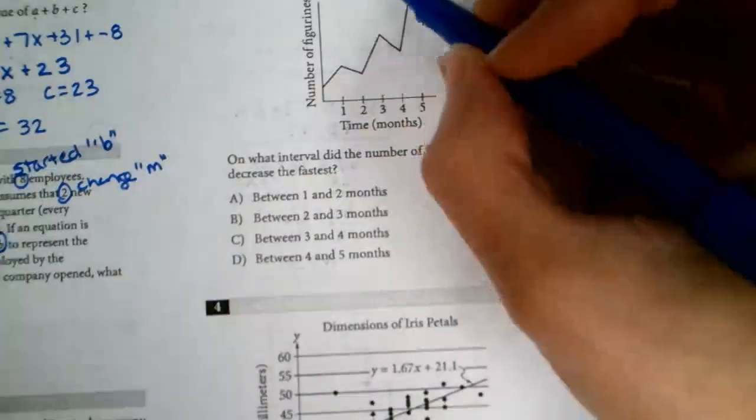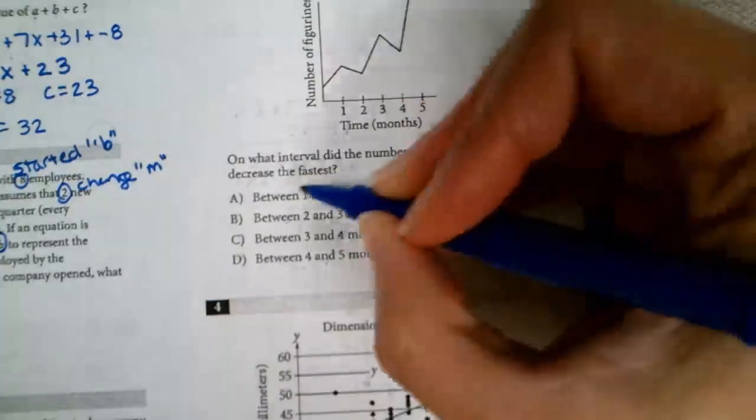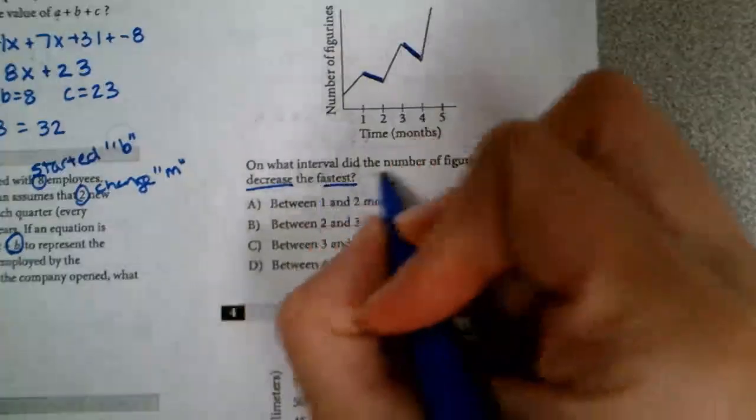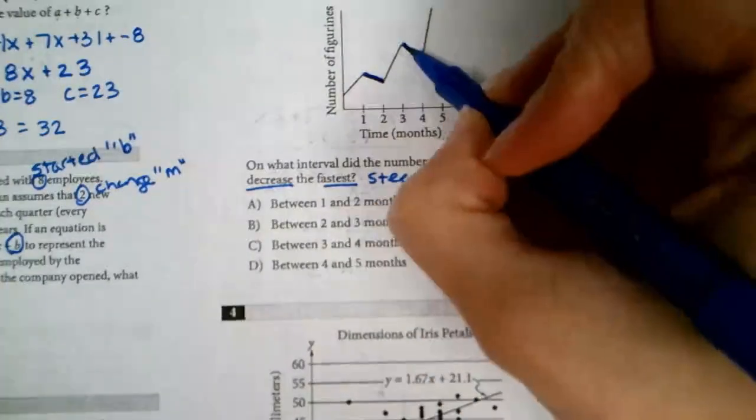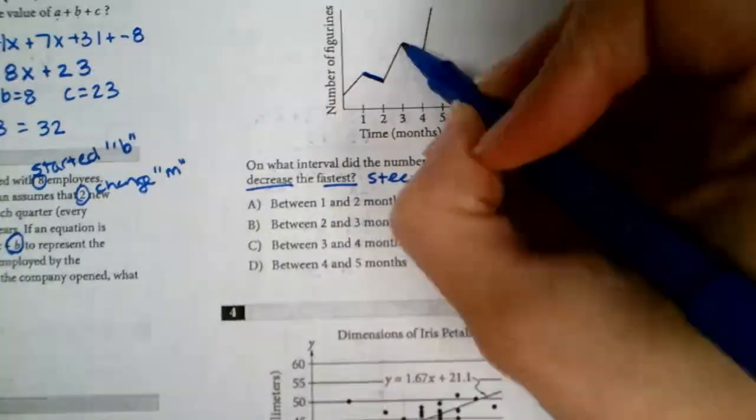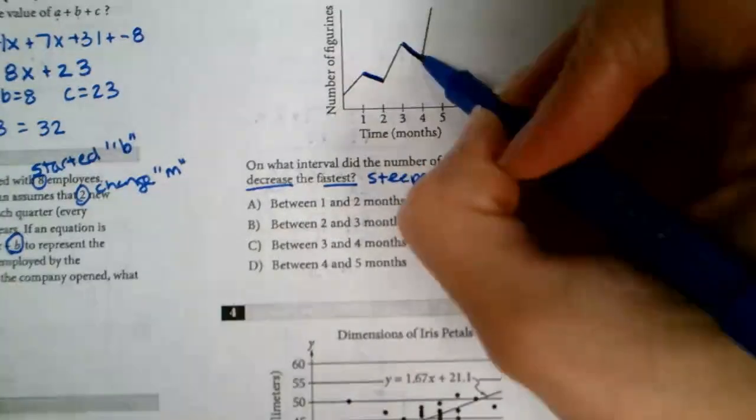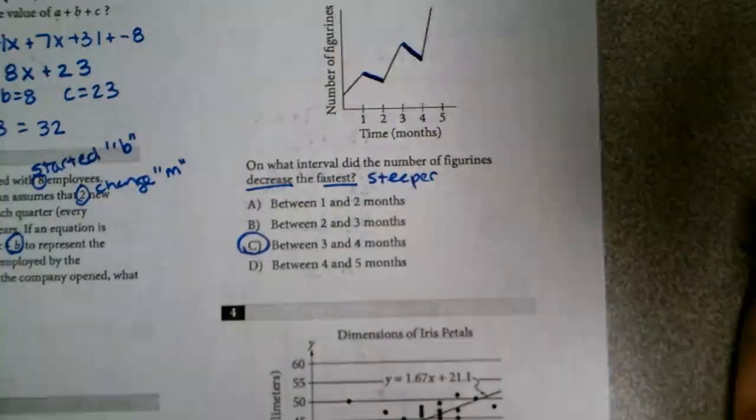Number 2, it says Tracy collects, sells, and trades figurines, and she tracks the number of figurines in her collection on the graph below. On what interval did the number of figurines decrease the fastest? So first of all, I just want to focus on the 2 sections where it's decreasing. Then I want to know which one decreases fastest. Decreases fastest means it's going to be steeper. So think of a slide. Which slide would you go down faster? Would I go down this slide faster or this slide faster? This one is steeper, so I would go down that slide faster. So it's between 3 and 4 months.